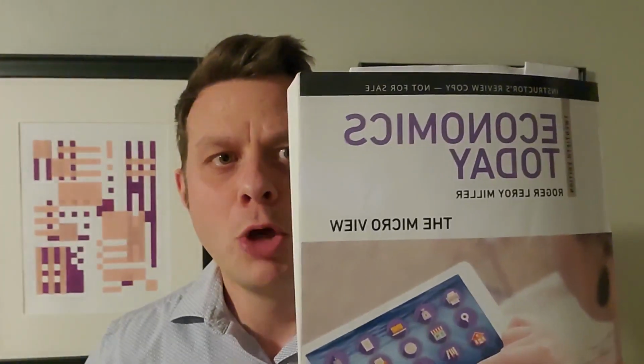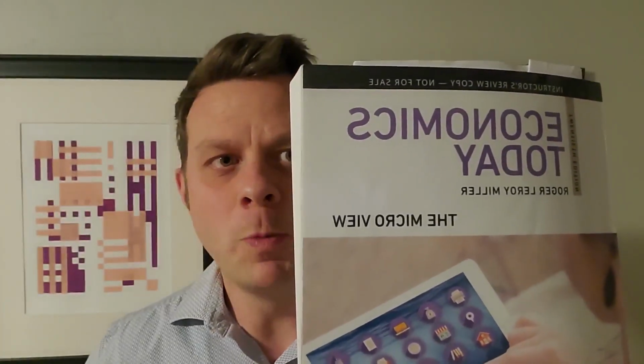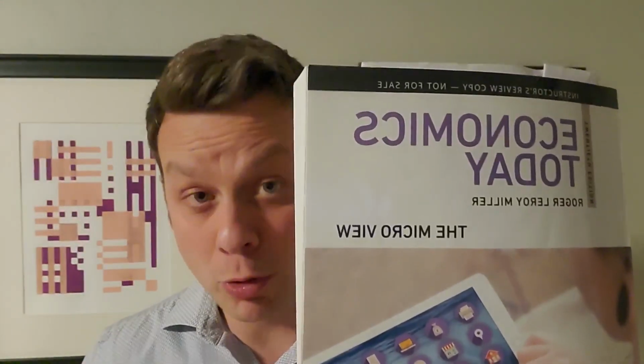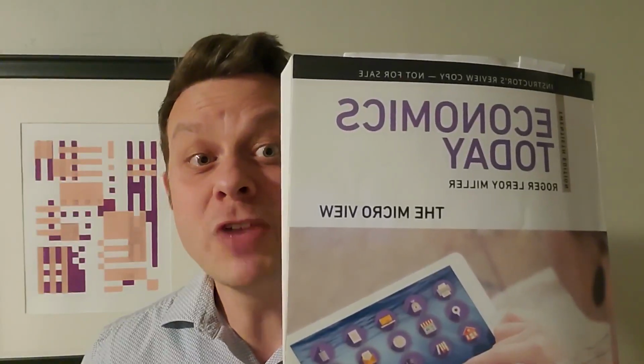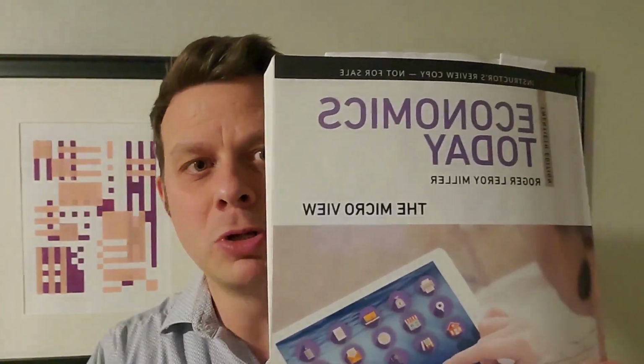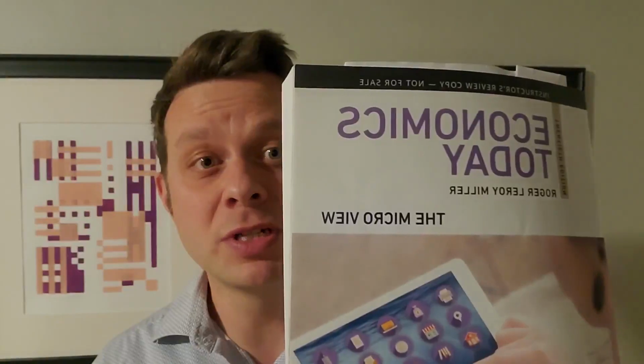The first of which is our text that we will follow throughout the semester. It will be Economics Today, the Microview, 20th edition. If you'd like to get a physical text of the book, it will look like this, and you are welcome to purchase that wherever you'd like. However, if you're okay following along on an e-text, our e-text for this course is found within the modules section on the home page. This course follows inclusive access.